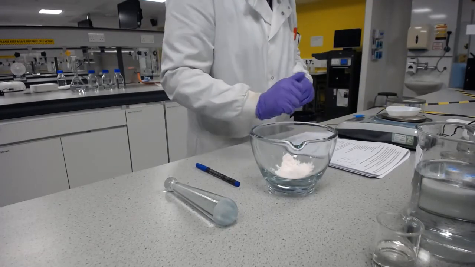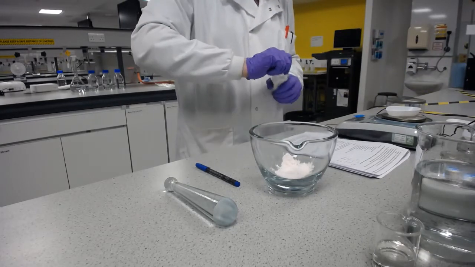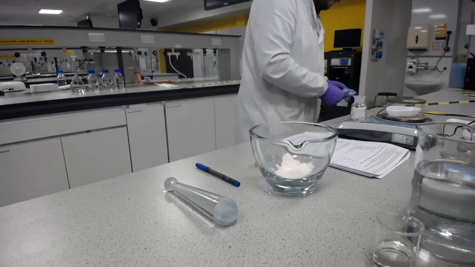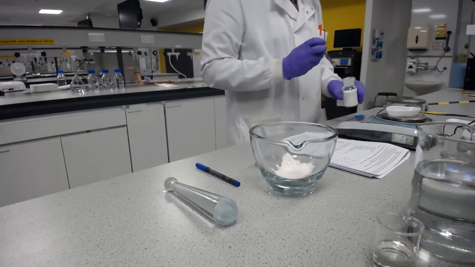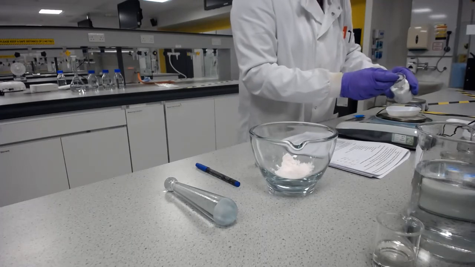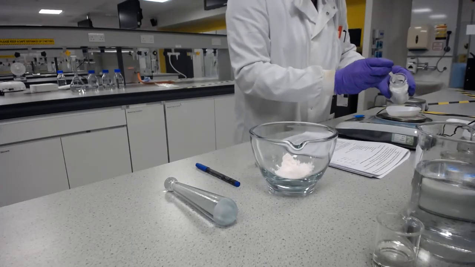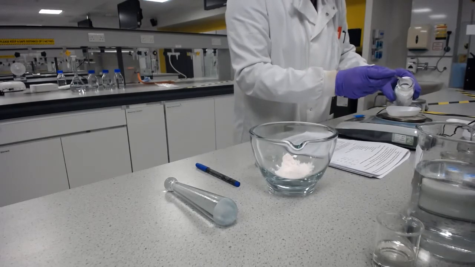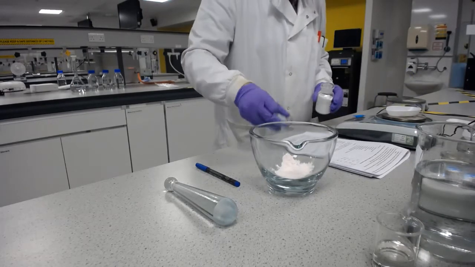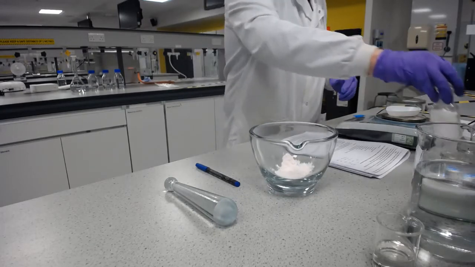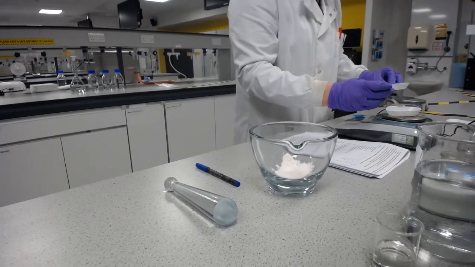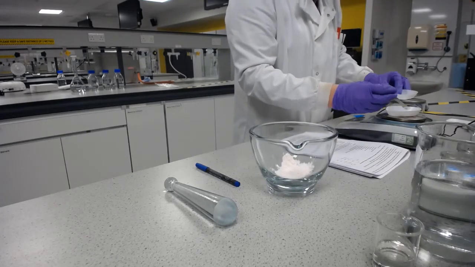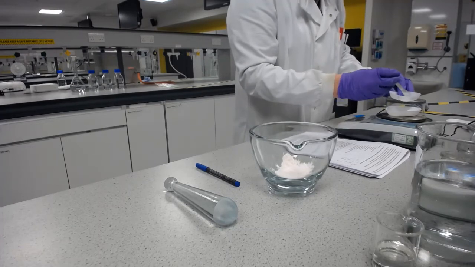And we now need 2.5 grams of zinc oxide. I'm just going to give my spatula a wipe to make sure I'm not contaminating the zinc oxide. And again, I've gone over. I'm going to put the excess in this weighing boat. Now this wet excess, as I said, is going in the solid waste, so I'm not worried about mixing the different wastes.